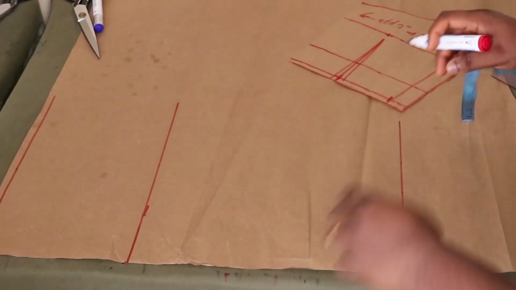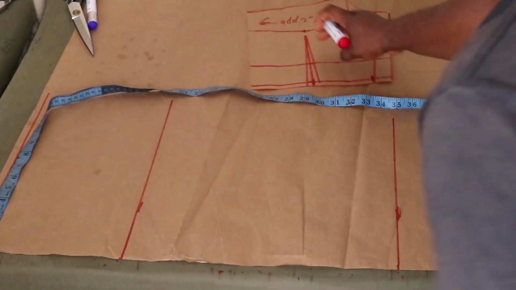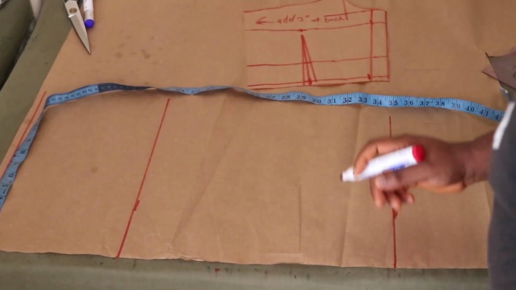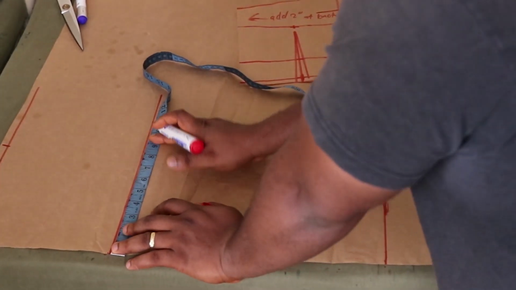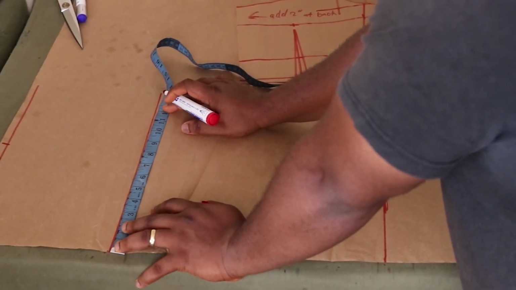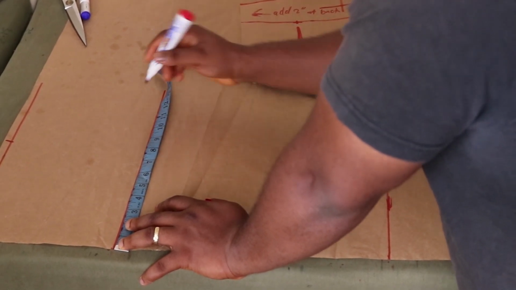Simply rule vertical and horizontal lines across all these points. Here we're going to place the same thing we placed at the end of the waist. We're going to place it there. So here we're going to place 8. Here we're going to place hip. The hip is 41. 41 divided by 4 is 10.25. I'm going to place that here now.